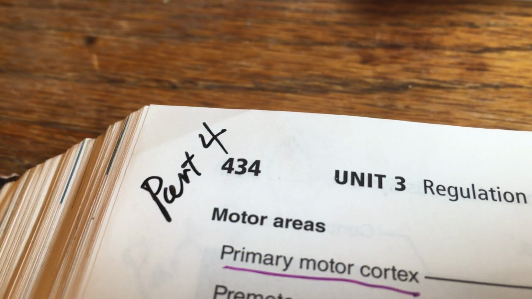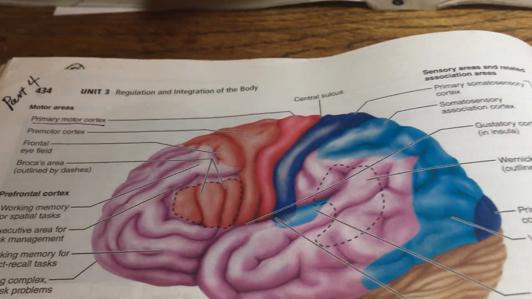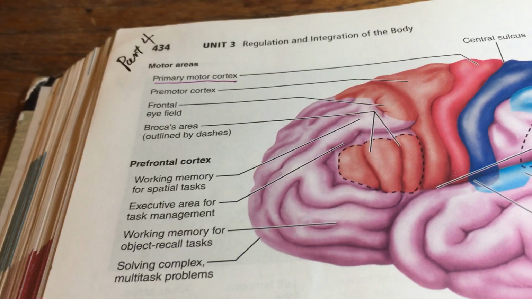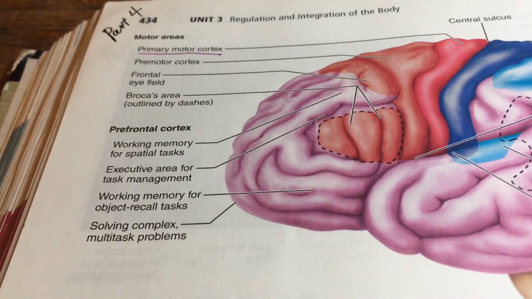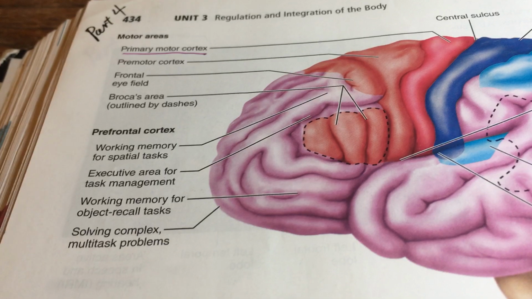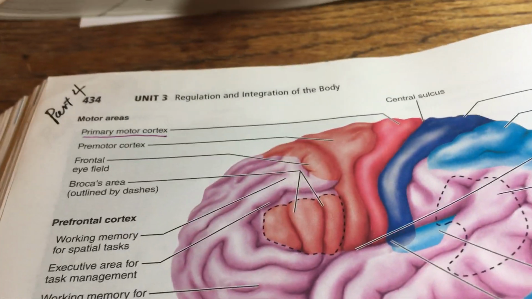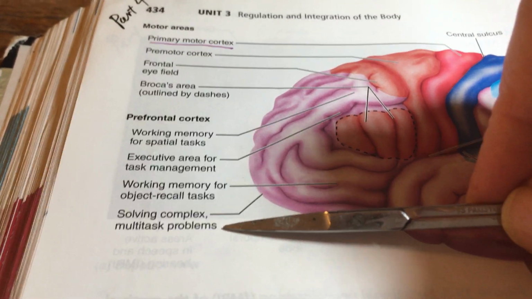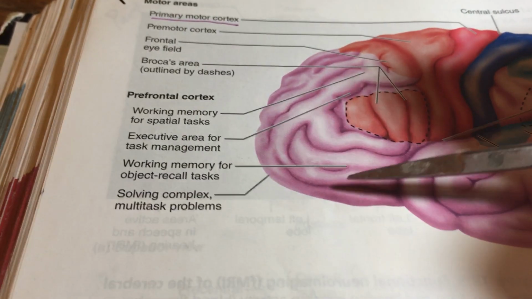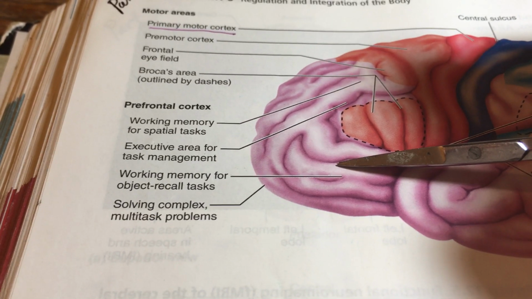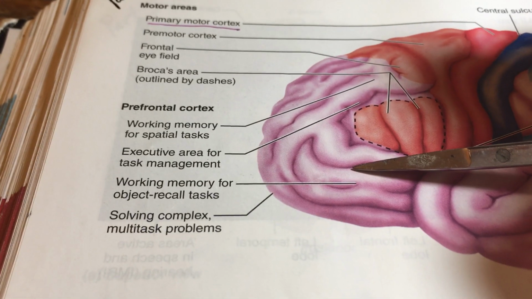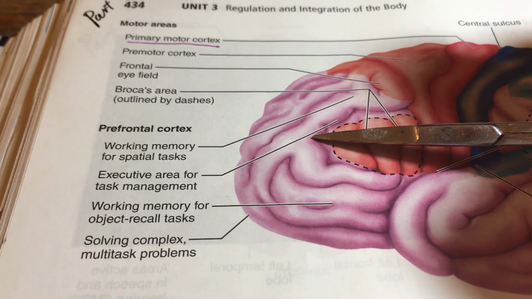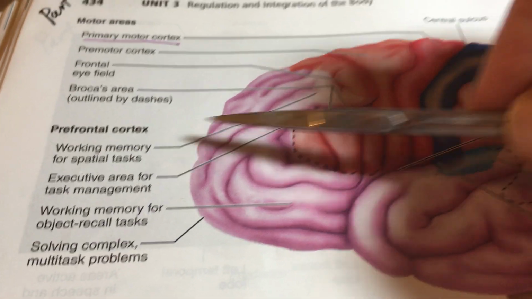We're in part 4, page 434 of the central nervous system. I would like you to commit to memory the location here that we have of each of these areas, at least in terms of the description that's being presented here in this diagram. So in terms of solving complex multitask problems right here, we have working memory for objective recall. We have the executive area for task management.